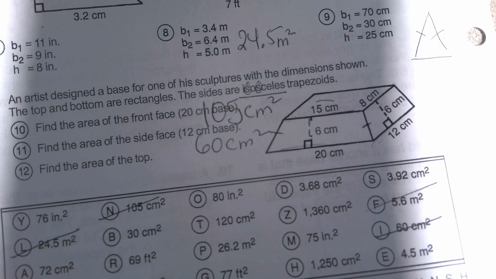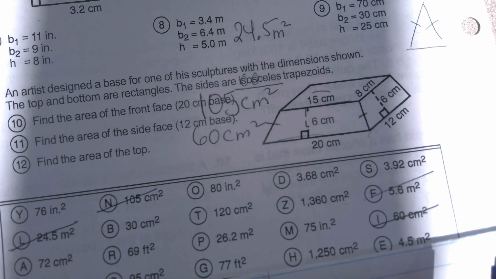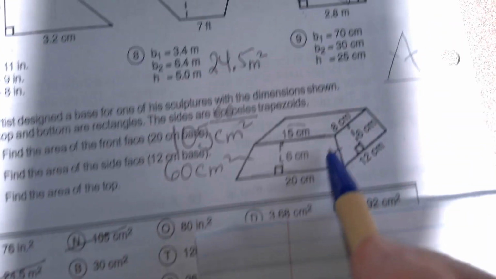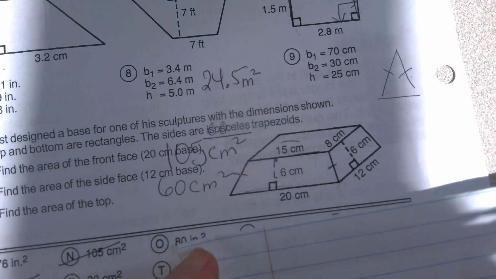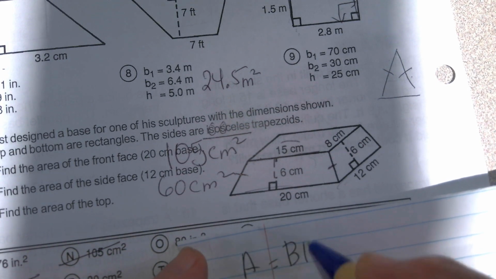It's the easiest formula. What's the easiest formula? You can't just say base. It's base times what? Base times height. The formula for the area of a parallelogram, a square, and a rectangle is just base times height.